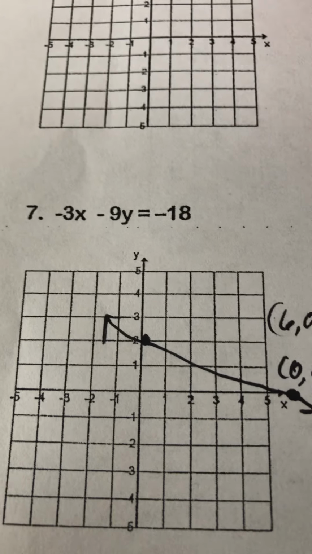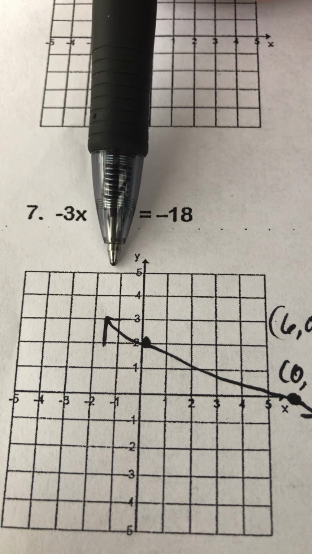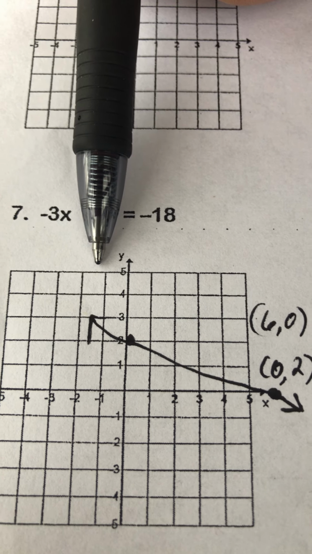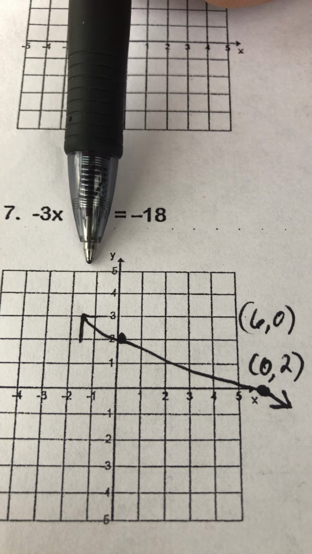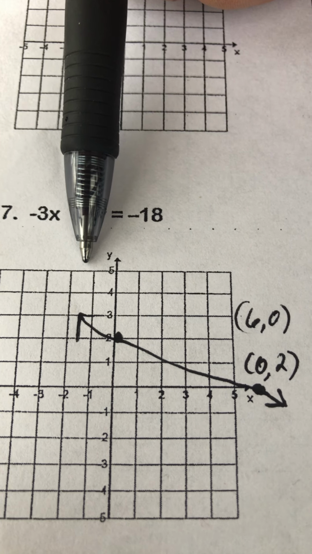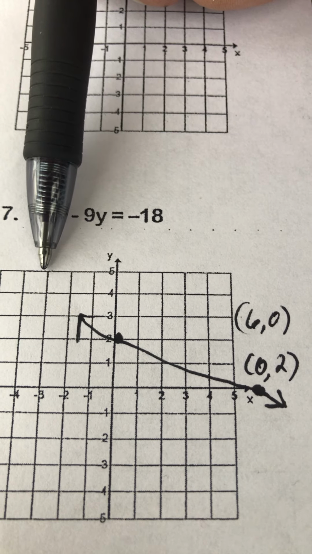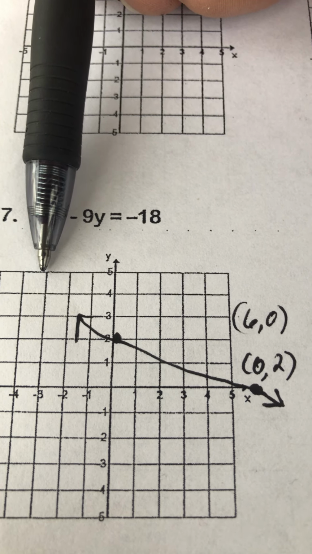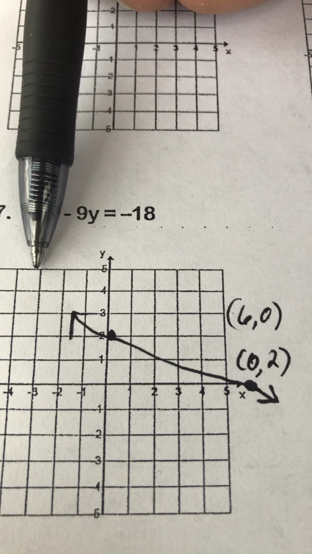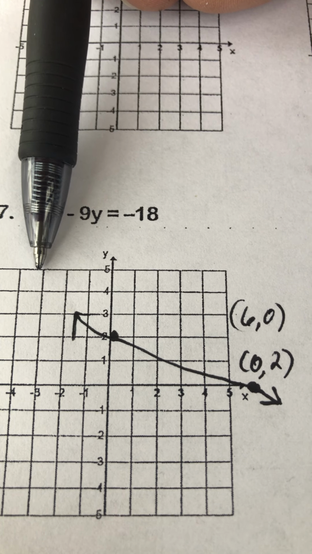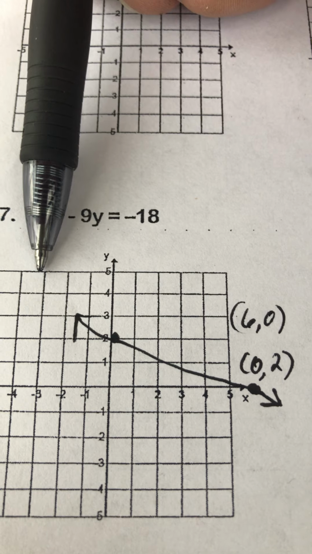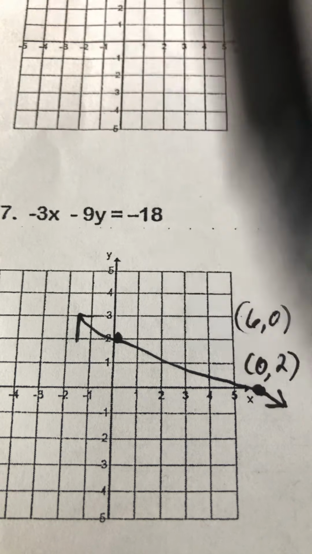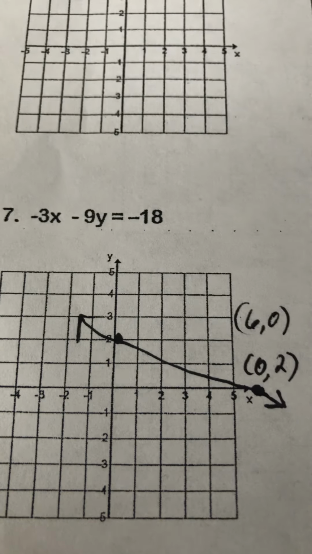For number 7, when my Y is 0, I have -3X equals -18. -18 divided by -3 is 6, so I have 6, 0. And then for my Y-intercept, -9Y equals -18. That ends up being 2, so my Y-intercept is going to be at 0, 2. So I connect those two dots. This one's kind of off the charts also.